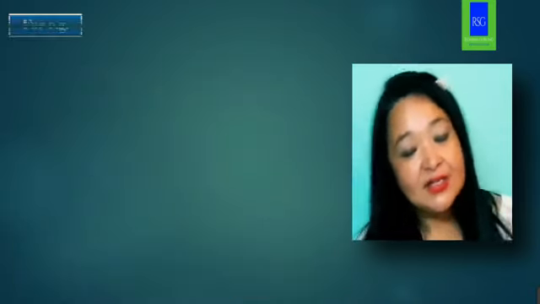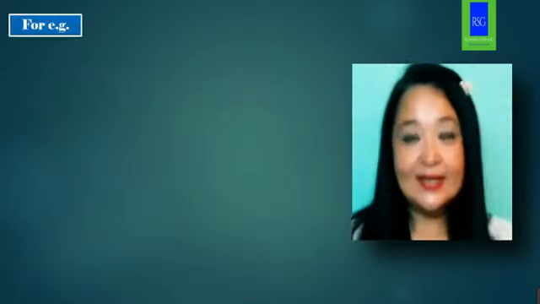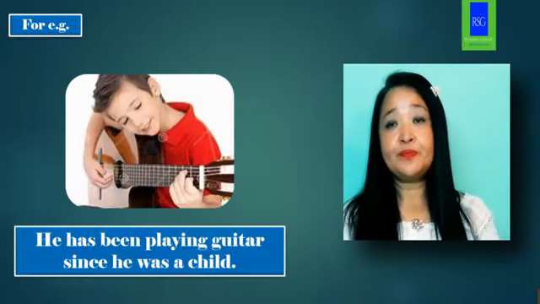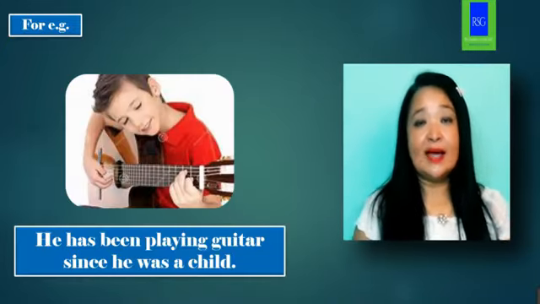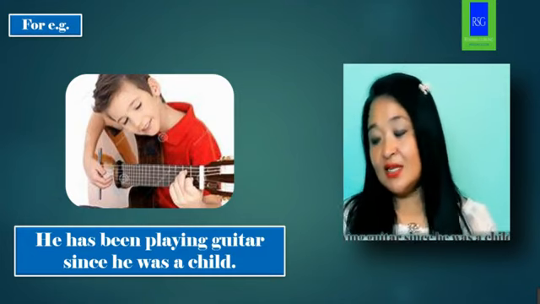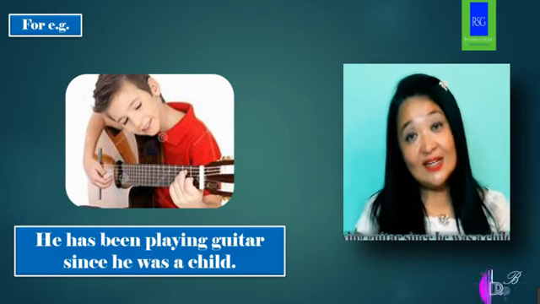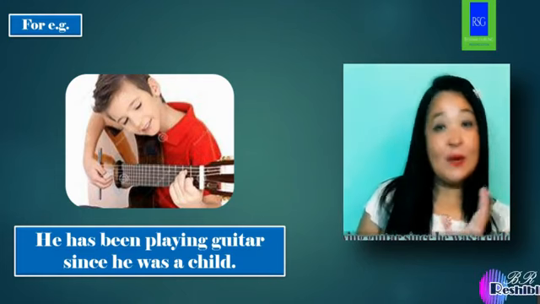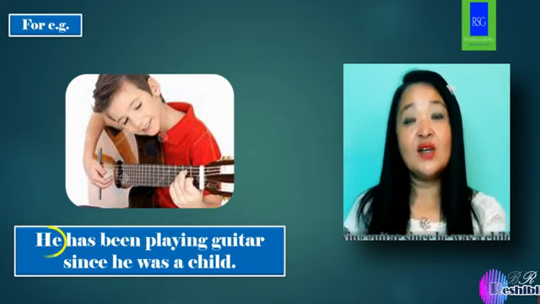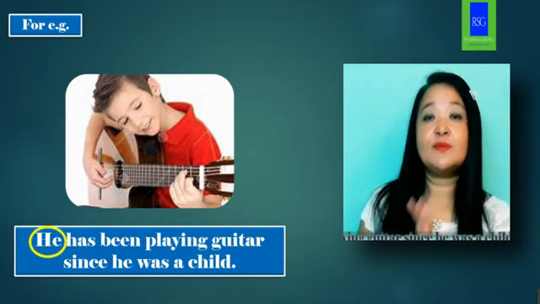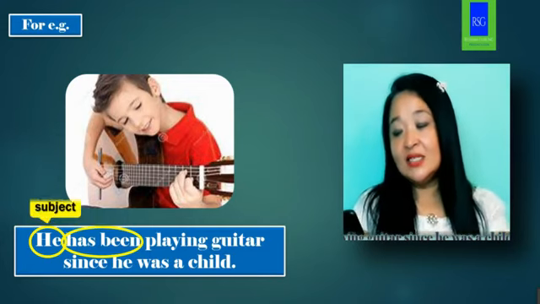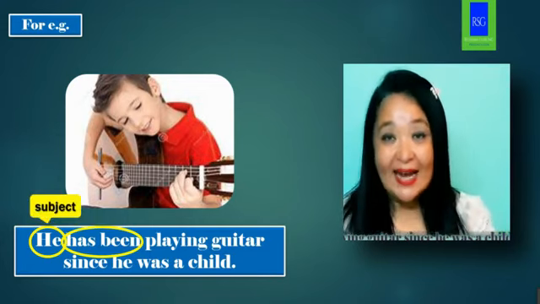Okay, right. Now let's see an example sentence so that we can understand better. Look at the first example. He has been playing guitar since he was a child. I've used the words has been. Why? Because I've used the subject he here. He has been playing guitar since he was a child.